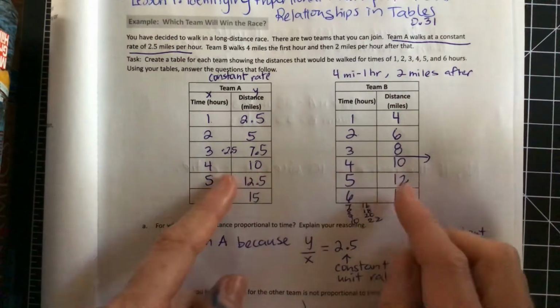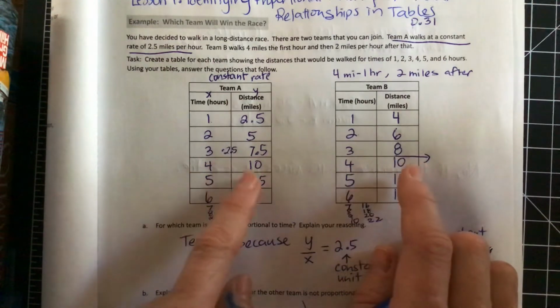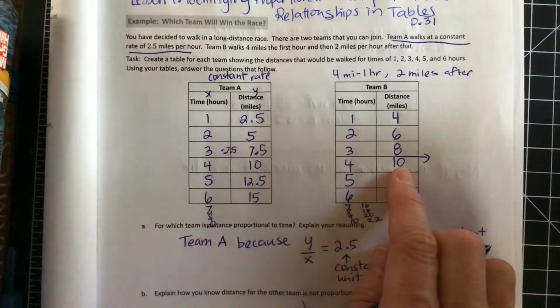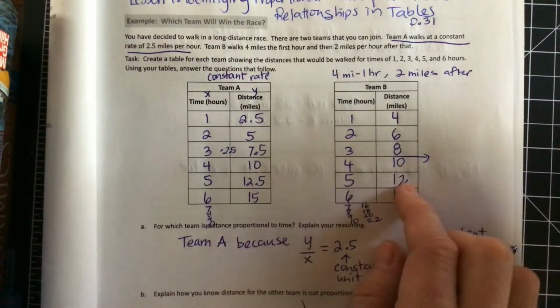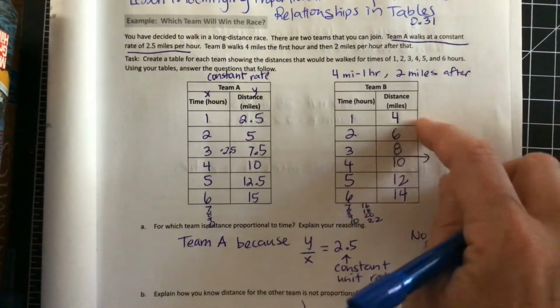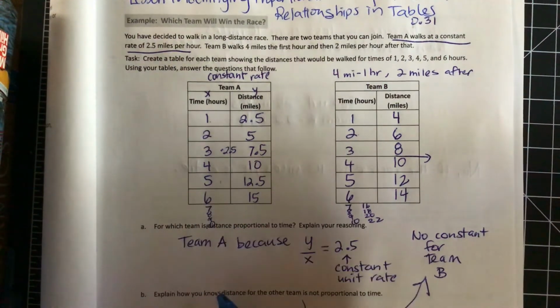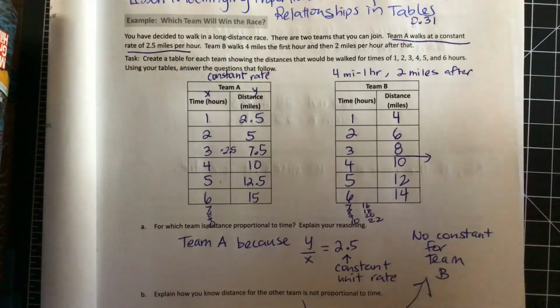So after this 4 hours and 10 miles, you start to be faster on team A than team B, right? Under 10 miles, it would be the opposite, but over 10 miles, this would be faster because you would be covering more distance in less time. Okay, so we can write that there.